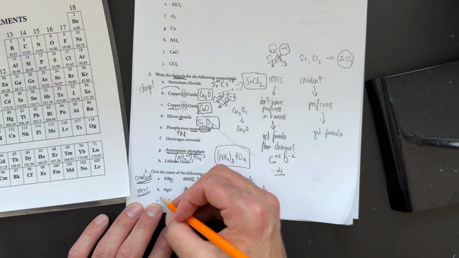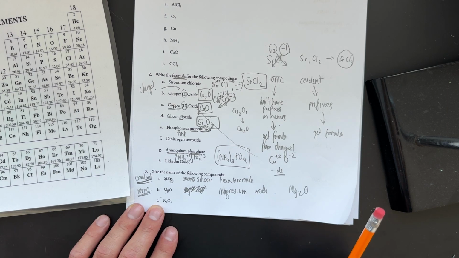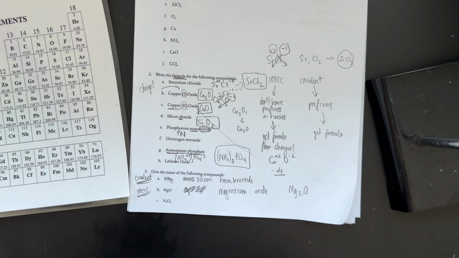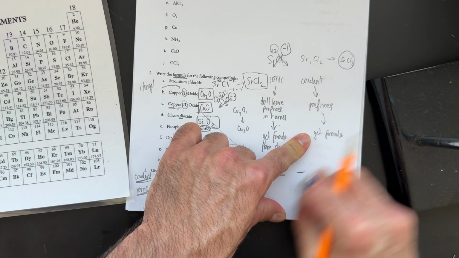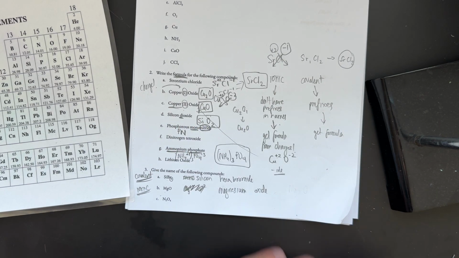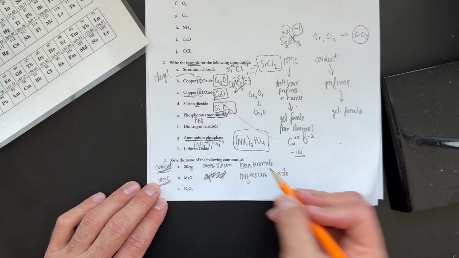So for example, this is MgO, right? But even if it was like Mg2O, it still would have been magnesium oxide, right? No matter what, for ionics, we don't have prefixes, so it's always just going to be the first element, its name, and then the second element with an -ide ending. That's it. So ionic is actually super easy. With covalent, yeah, you have to bust out the prefixes, but for ionic, actually super easy.